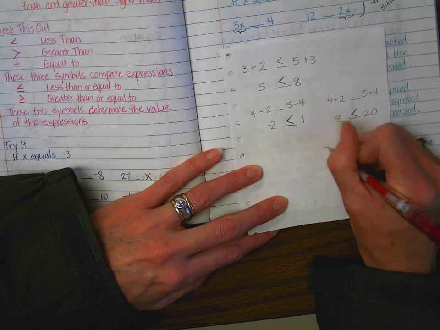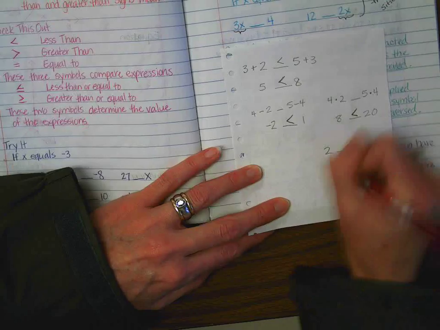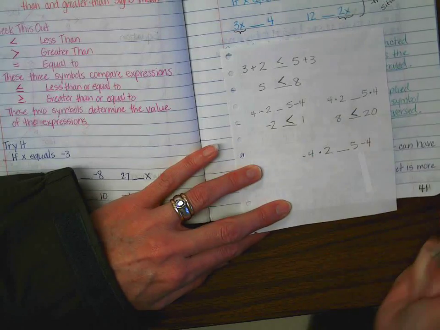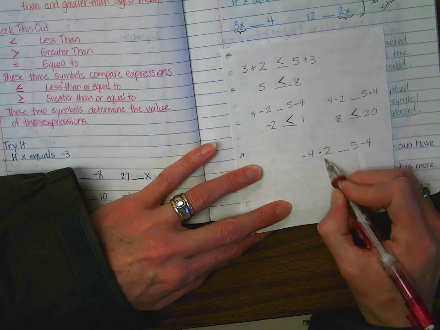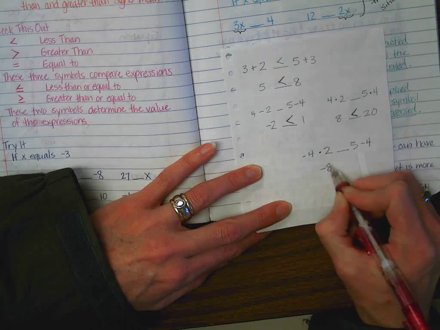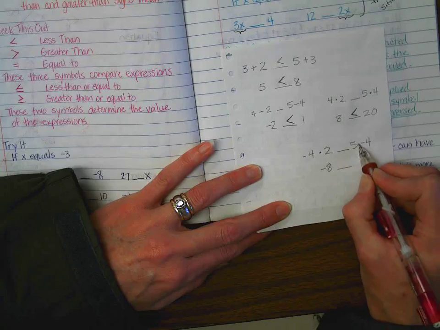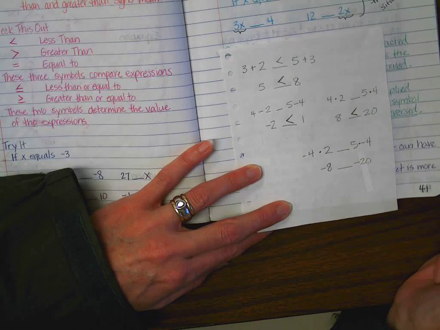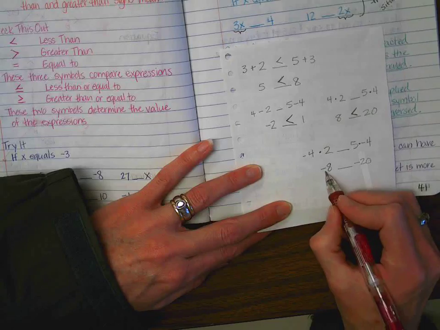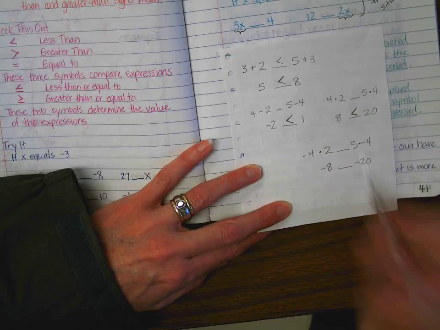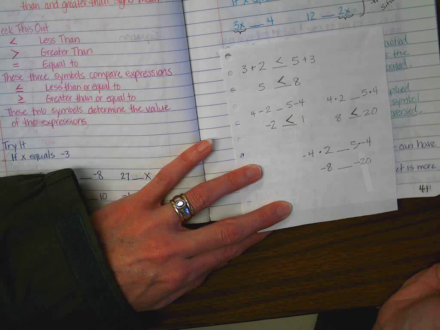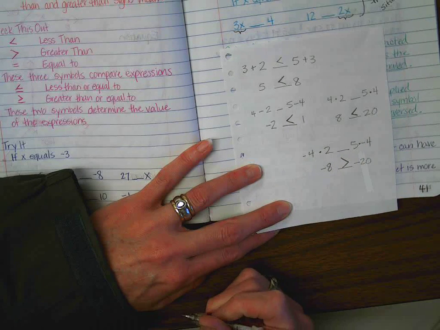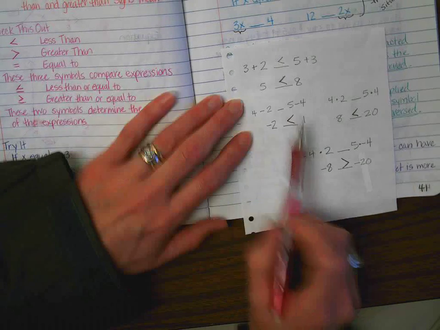Now watch what happens if it's a negative, however. So I have 2 to 5. Let's multiply it by a negative 4. Okay, are you ready? Here we go. What is negative 4 times 2? Negative 8. What is 5 times a negative 4? Negative 20. What happened to our sign? Is negative 8 less than or greater than negative 20? Don't get tricked. It's actually greater than because it's closer to 0.